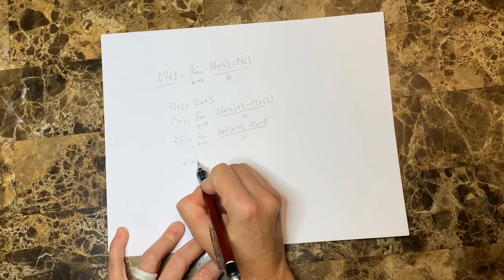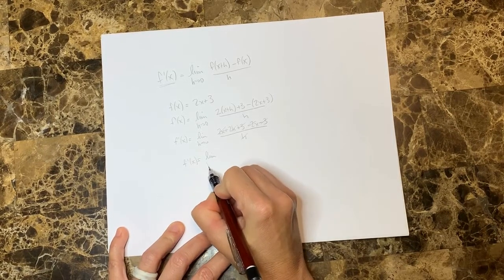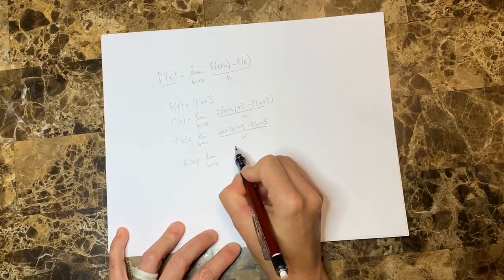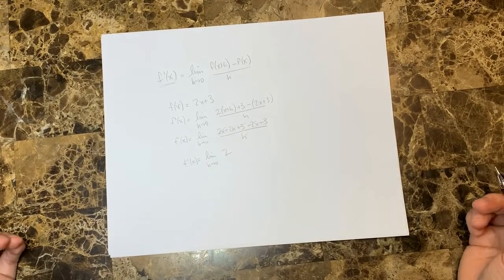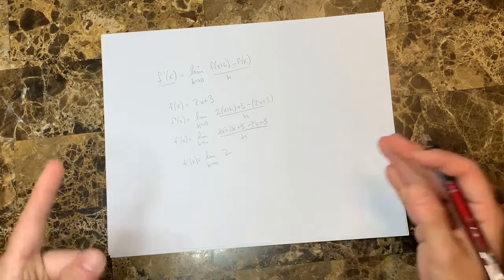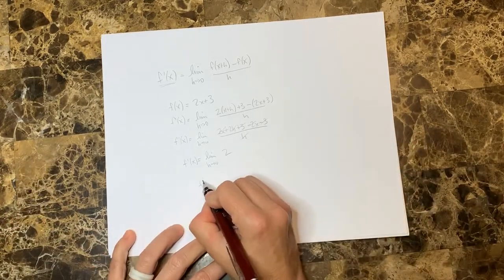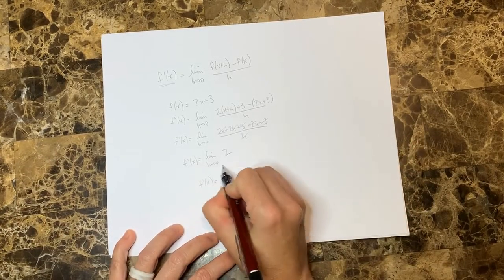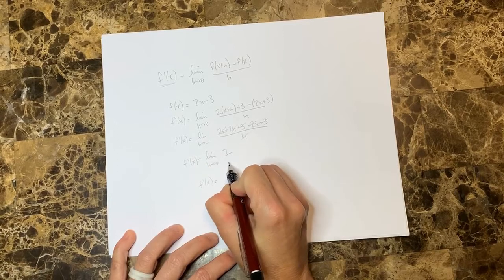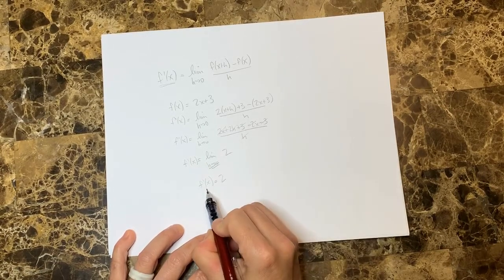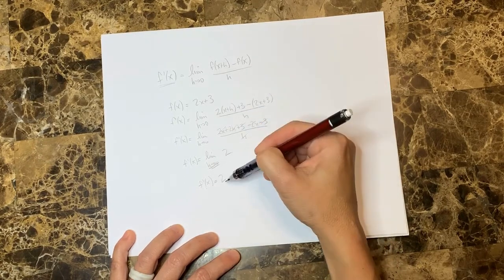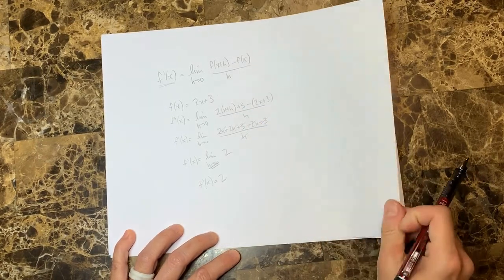So my problem looks like this. The limit as h approaches 0 of, what do I have left here? A 2. You learned that the limit of a constant is the constant. So now that I've actually taken the limit, I can get rid of that notation. So I have the derivative of this original function equaling 2.